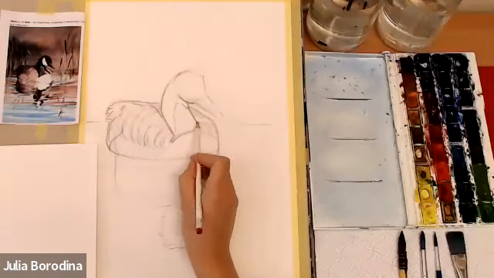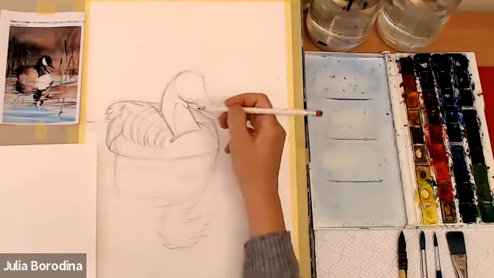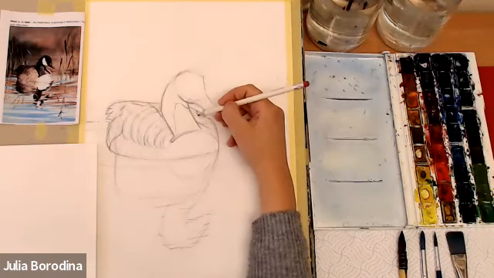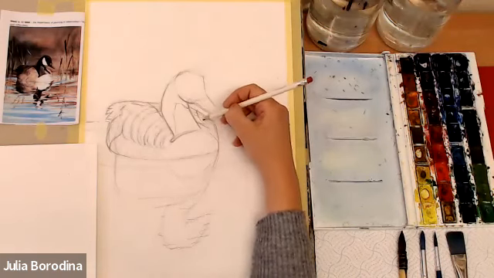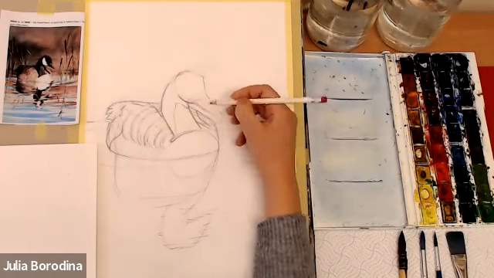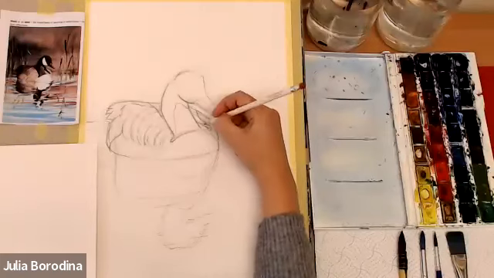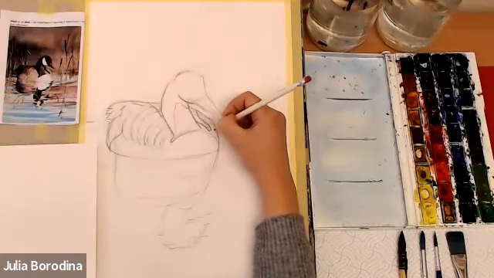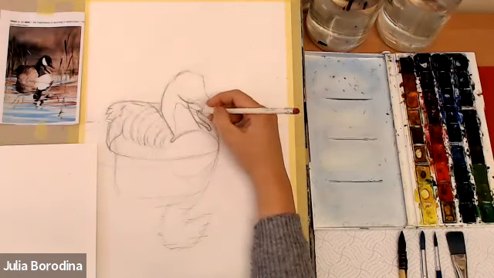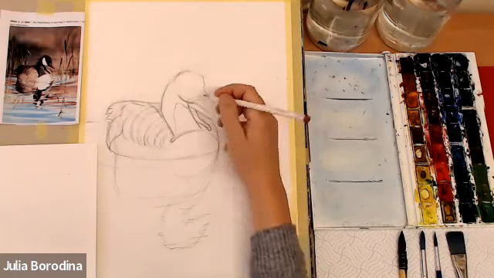Let's draw the silhouette of the shadow from the beak. Looks quite a silly shape, something elongated. And again, it helps us in a way to see how the feathers are following that form.